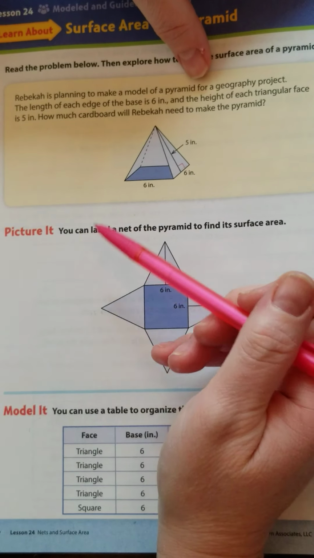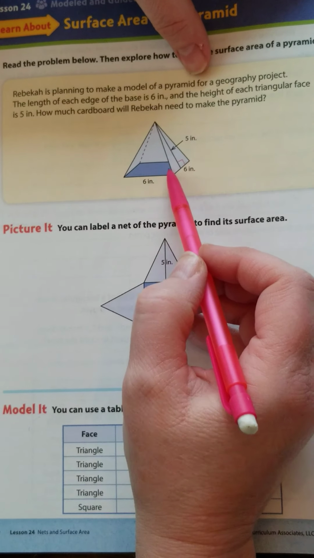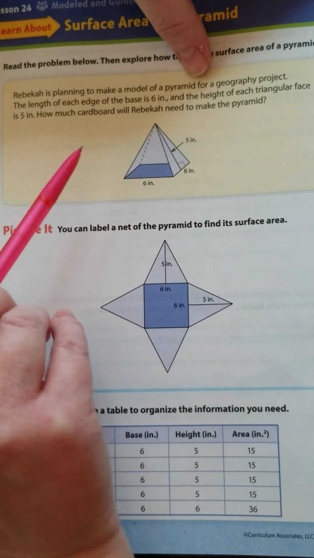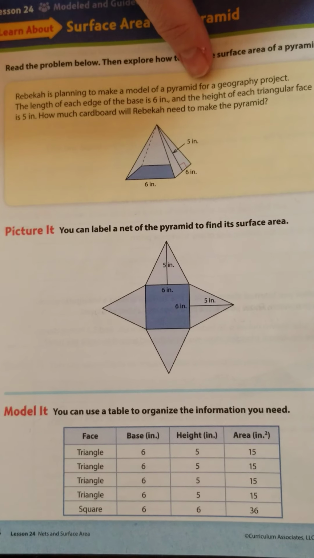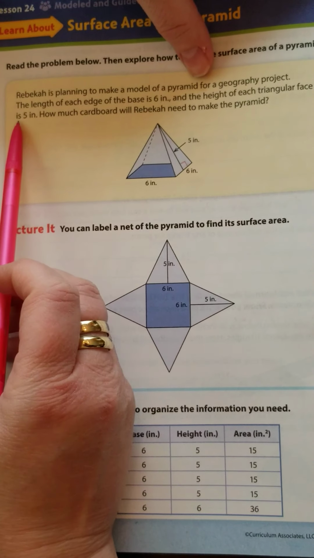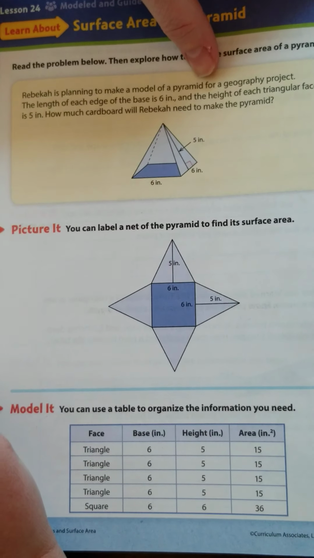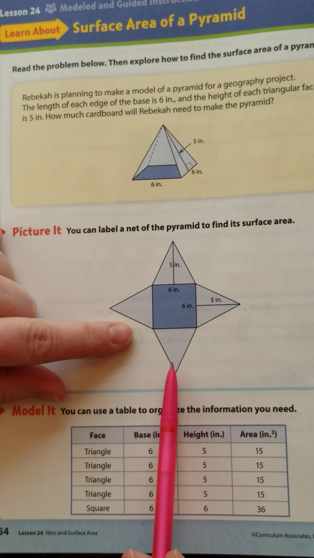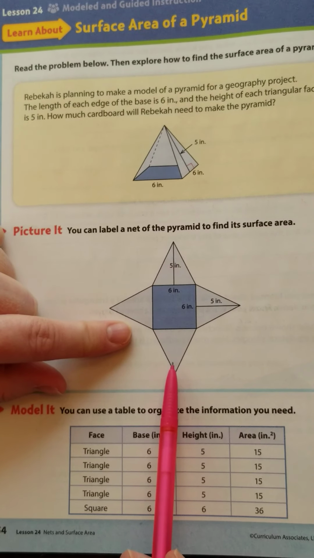So on this pyramid, how many triangular faces are there? We've got one on the front, one on this side, one in the back, and then one on the other side. So we've got 4 triangular faces. The height of each triangular face is 5 inches. How much cardboard will Rebecca need to make the pyramid? Now what Rebecca has done is she has taken it apart and she has made a net, okay?